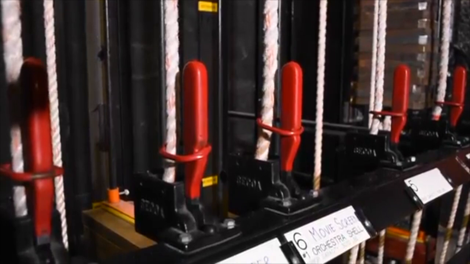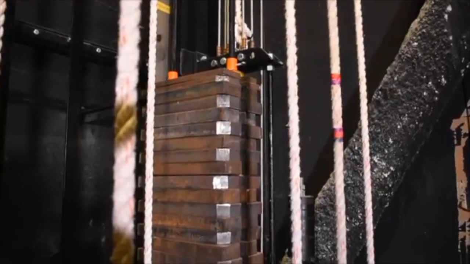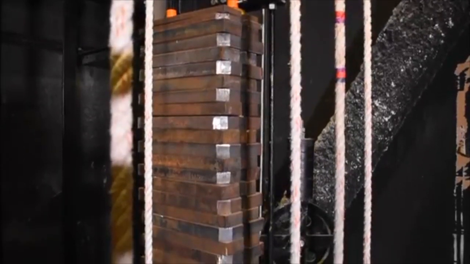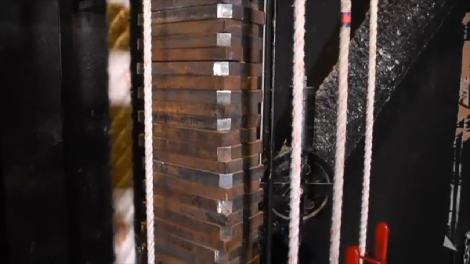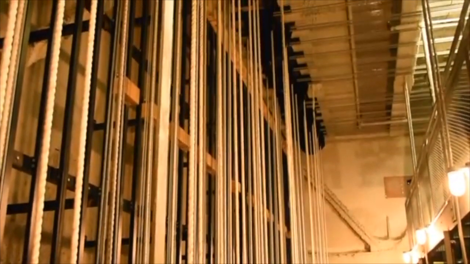Everything is on a batten, or a large pipe in the sky, and this is our counterweight. You can see it here. So everything that's on a pipe up there weighs a certain amount, so we have to counterbalance that on the other end of the ropes that go all the way across with this giant steel weight here to make sure that it moves smoothly back and forth and doesn't run away.